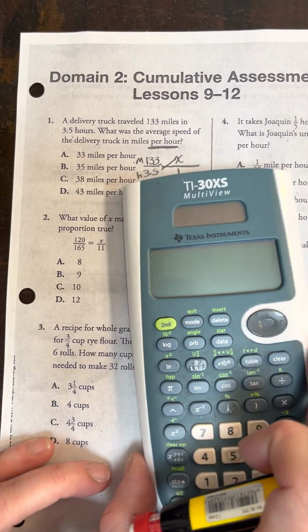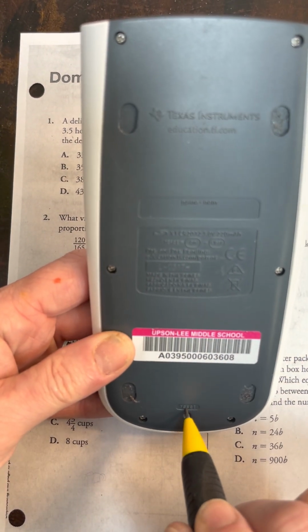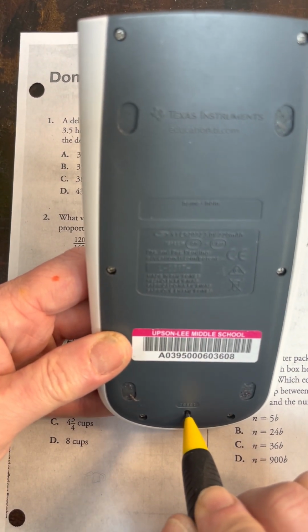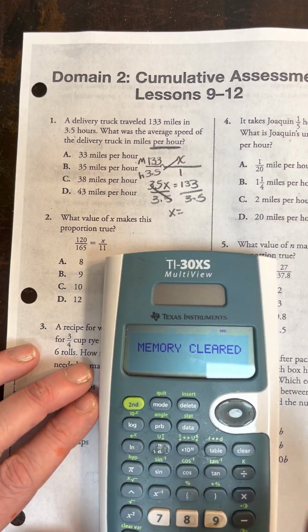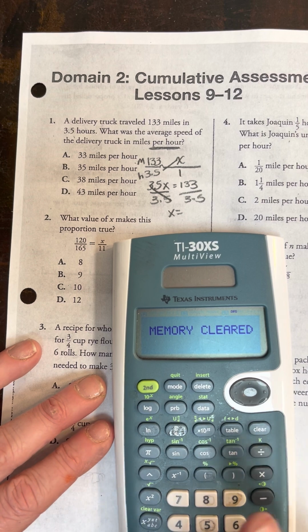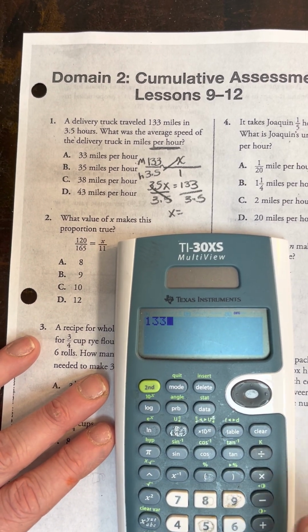Okay, so if your calculator's not working, while I got you on here, there's a little hole right here you can mash with your pencil. Turn it over, it says memory cleared. Keep doing that until it just won't come on anymore, and then we'll worry about getting it replaced.